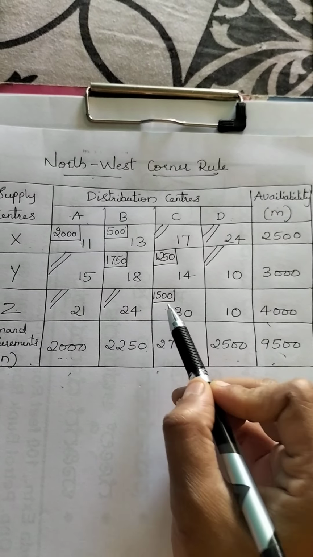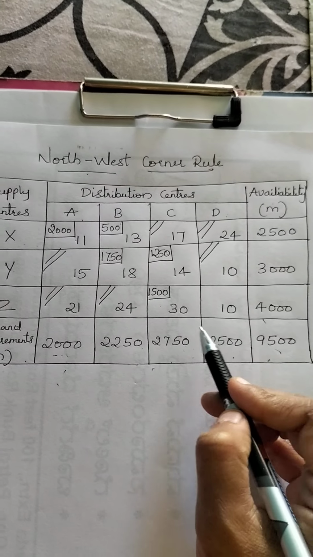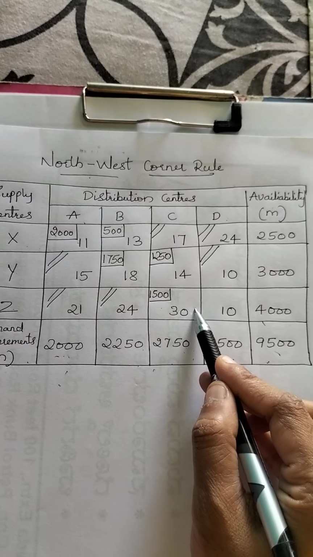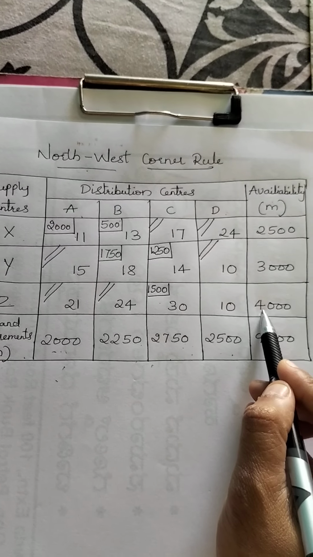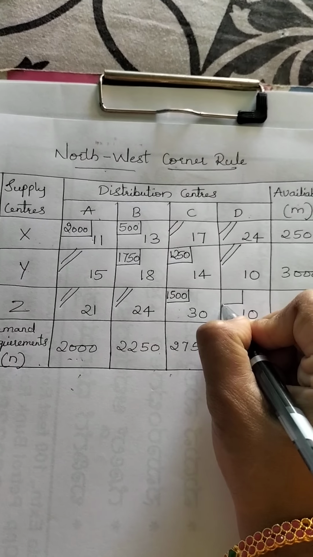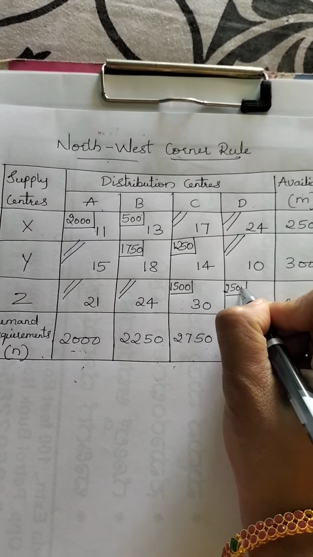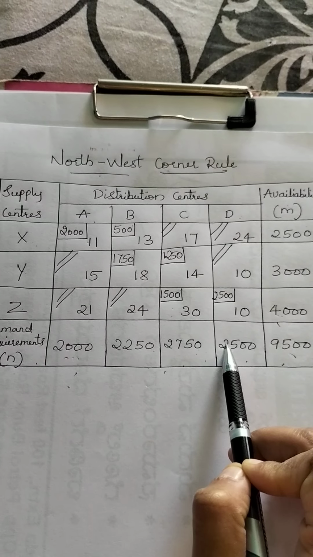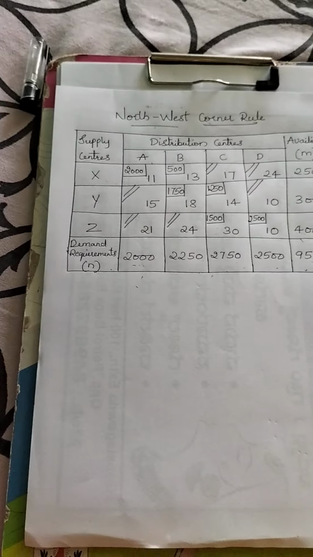So after the left one is here only 1500, because 1500 we have allocated. We are left with 4000. 4000 minus 1500, it will be 2500.